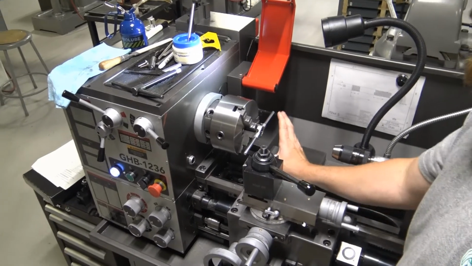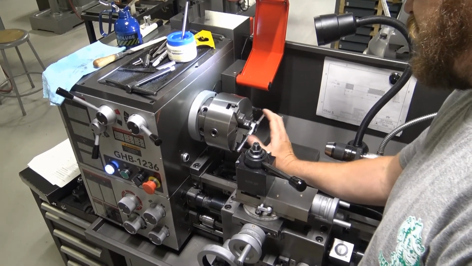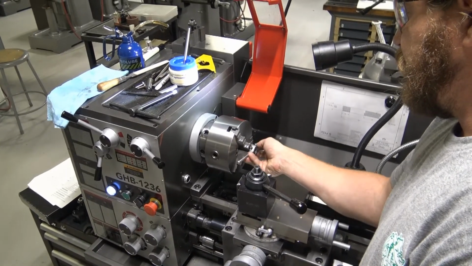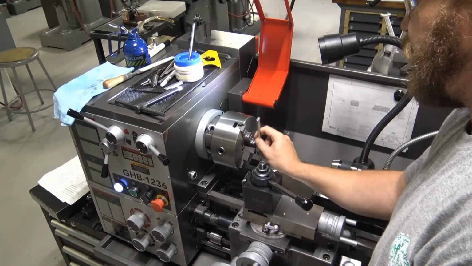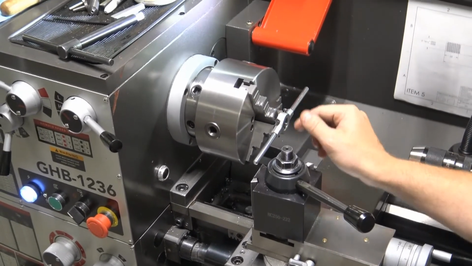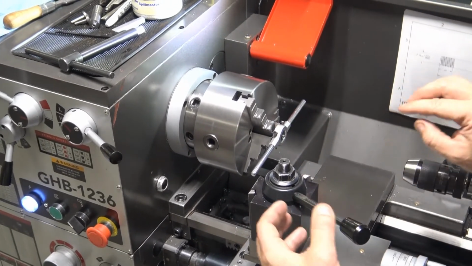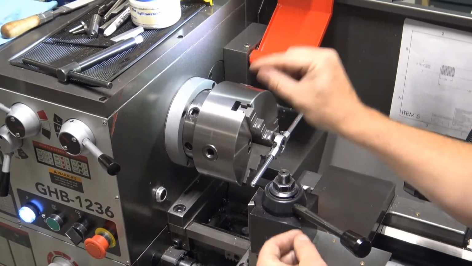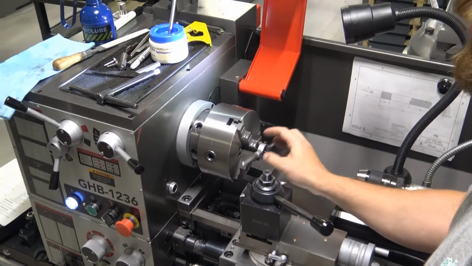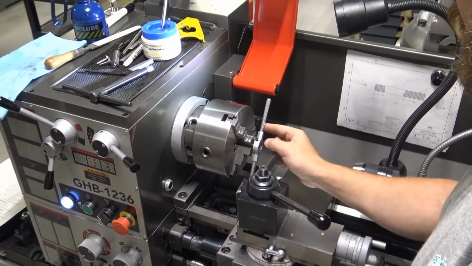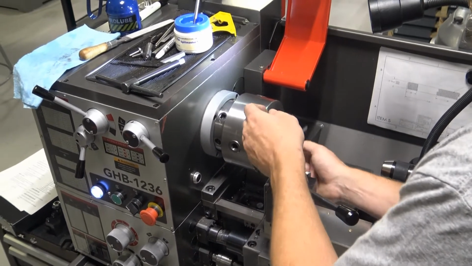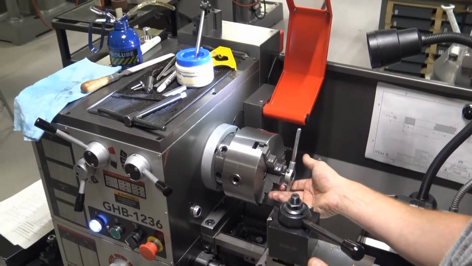So once we're at 16 turns, I like to go a little bit beyond and then back and forth a couple of times. And what that's going to do is clean up the bottom of that thread, all right? Because in theory, there's a big long chip that's still connected to this. So if I go back and forth, that actually breaks that chip. And then all I have to do is spin it off.